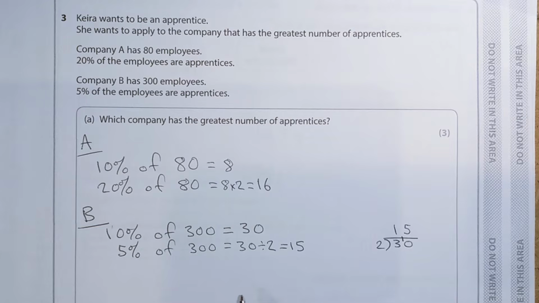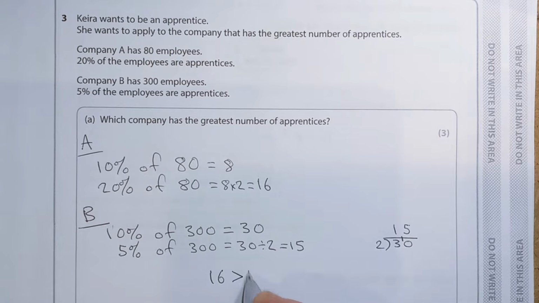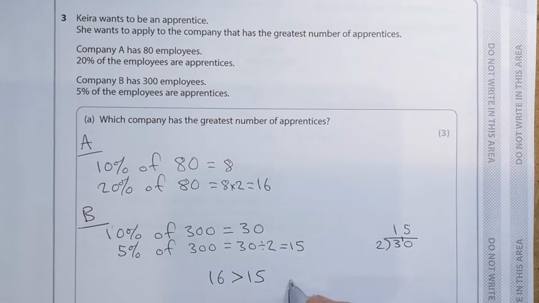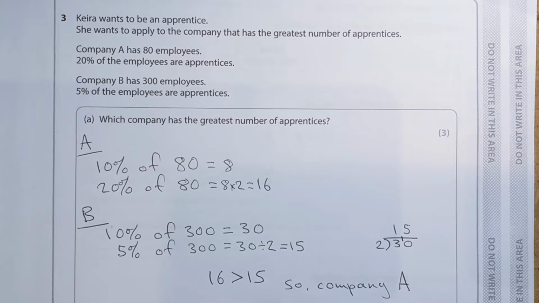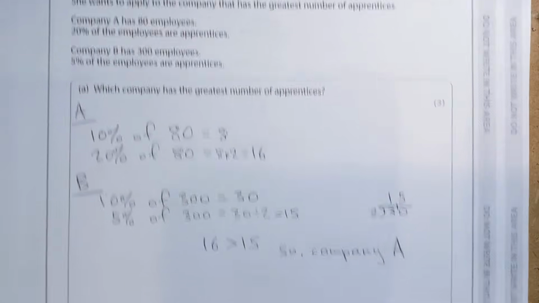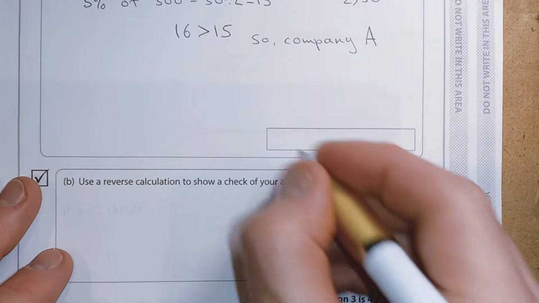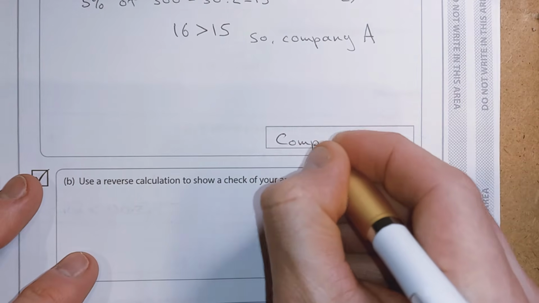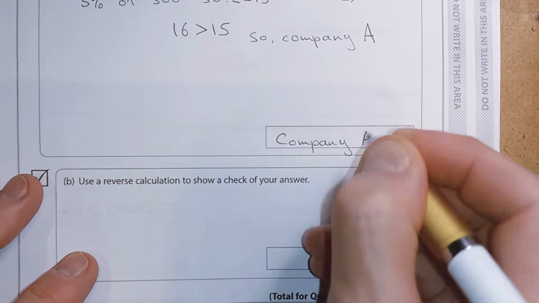So we're comparing which is the greatest number, 16 or 15. So we can say, well, 16 is more than 15. So Company A. And we can put Company A in the answer box there.